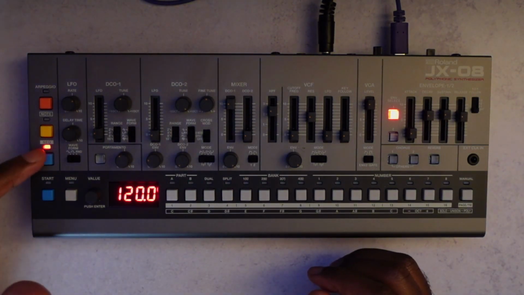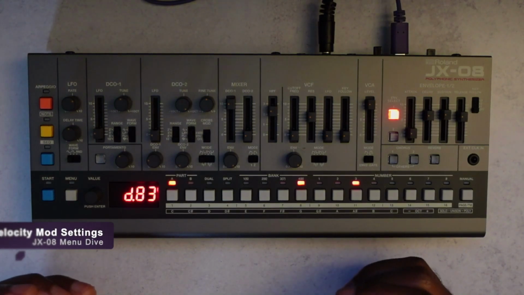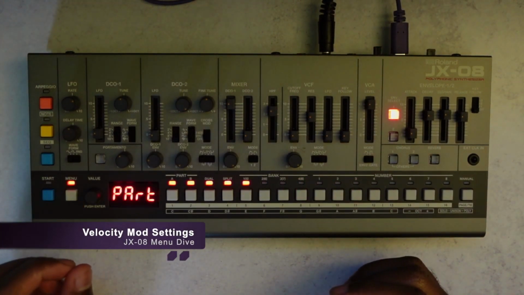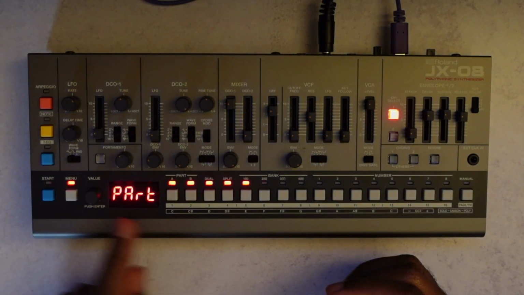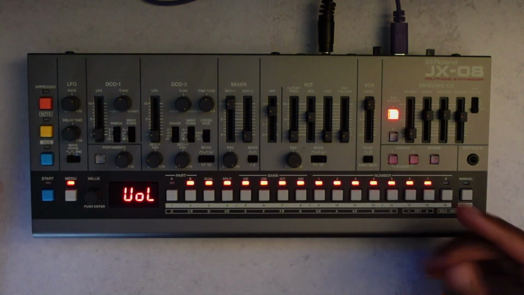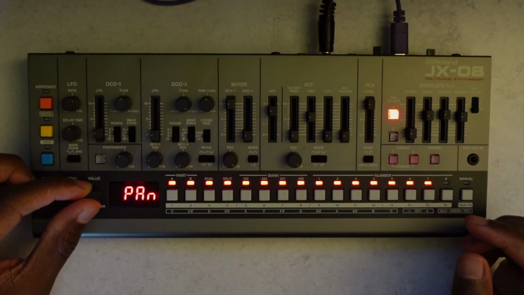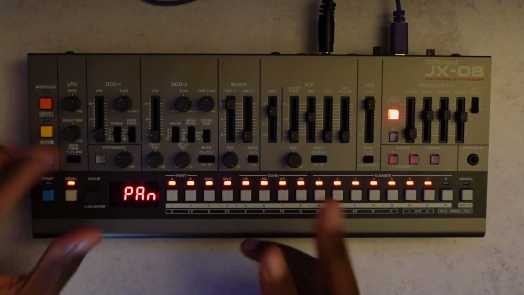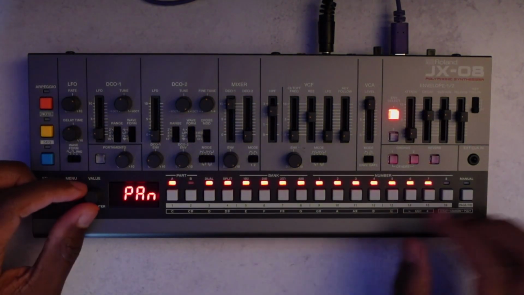All right, let's exit sequencer mode and go into our menu. We'll use the part menu. So right now I'm on part A, and by part I mean layer A in a sense.